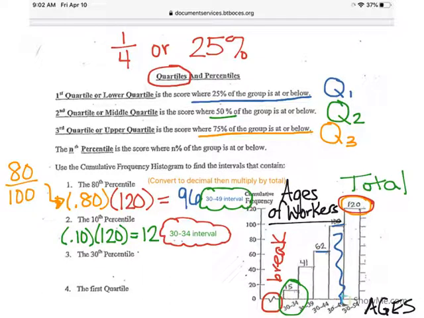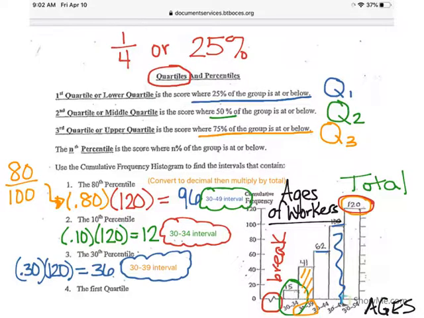Now I'd like you to pause the video to figure out question number 3 on your own. And hopefully you figured out that the 30th percentile would represent the interval from age 30 to 39, because that would be the 36th person in that group.